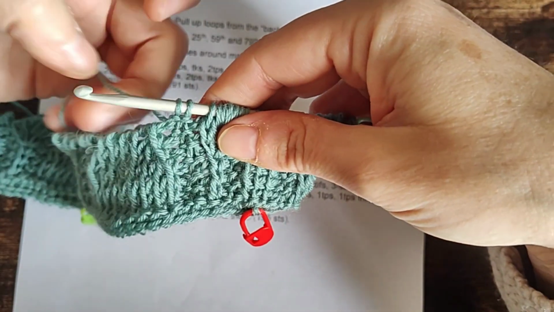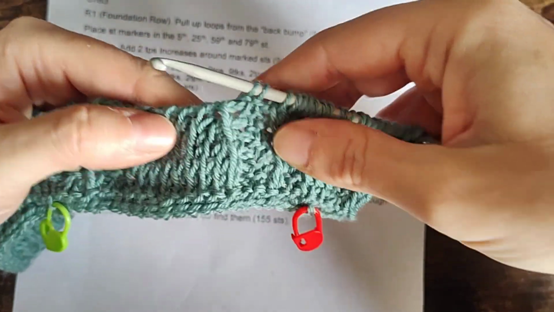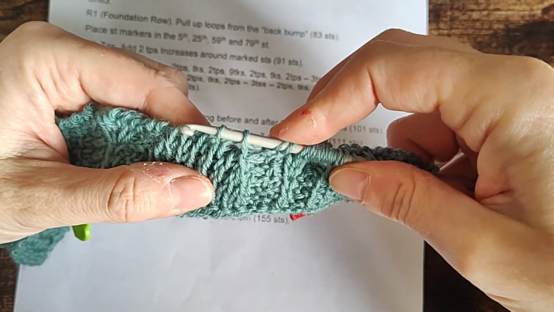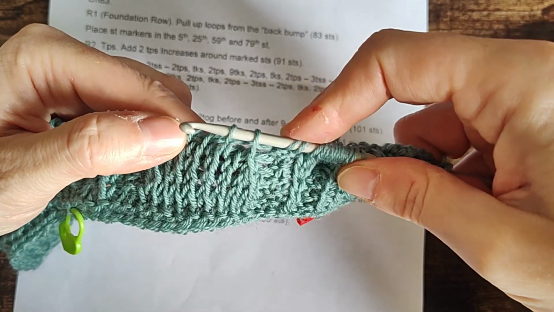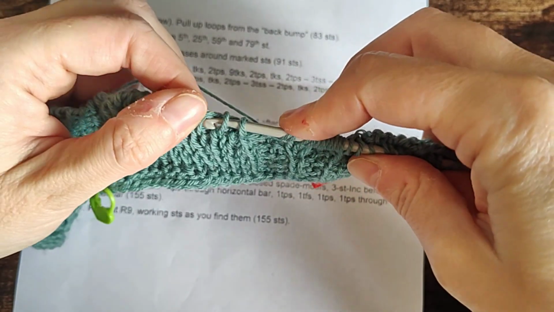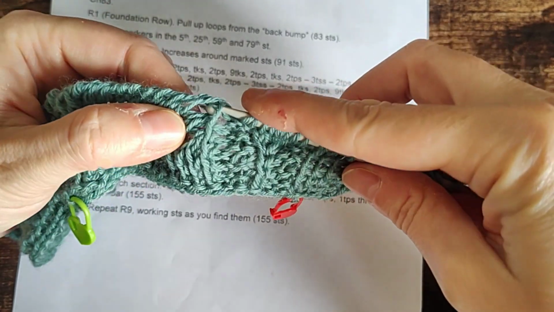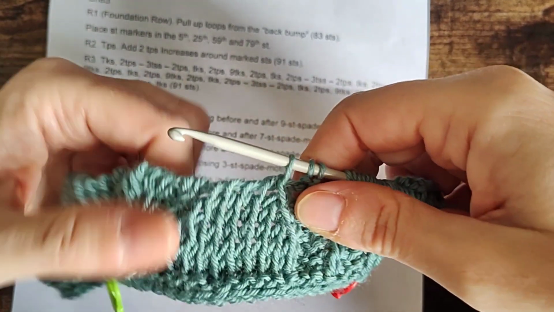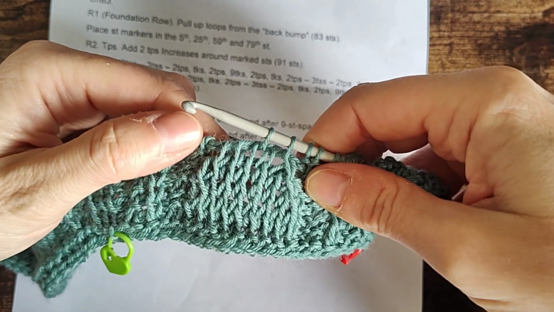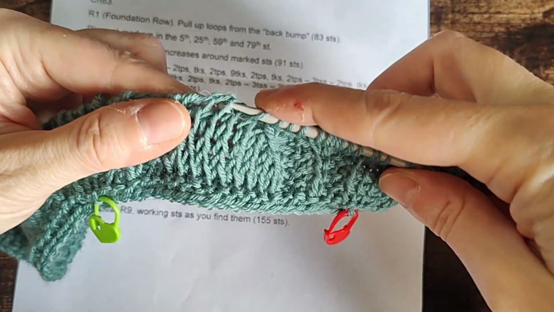So we have our decreasing spade motif, where we will place 2 further decreases knitwise. We insert the hook under both of the following 2 vertical bars, but instead of yarning over and pulling through, as you know, we will go knitwise. So we go with the tip of the hook through. Okay, then we yarn over and pull through, just to make sure you have it clear. So this is 1. We work the next stitch as a knit stitch, and then we make another 2 together decrease knitwise.